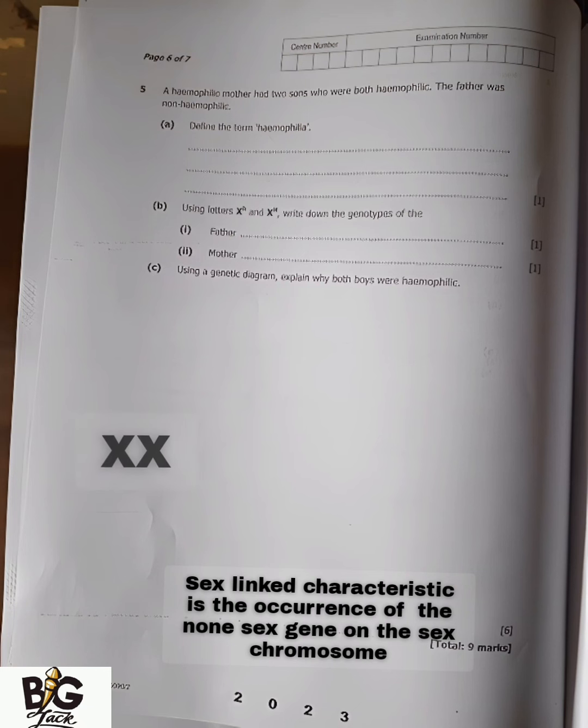Then as for male, they have two chromosomes, X and Y. So as for the female, they have XX, then as for male, they have XY.